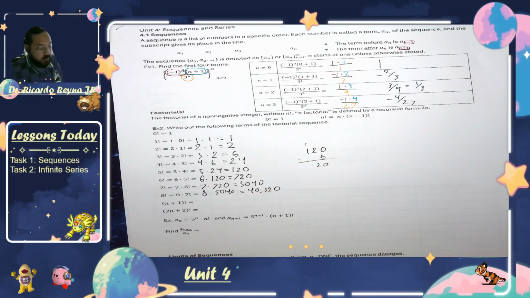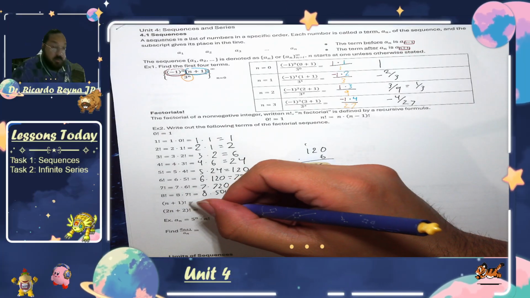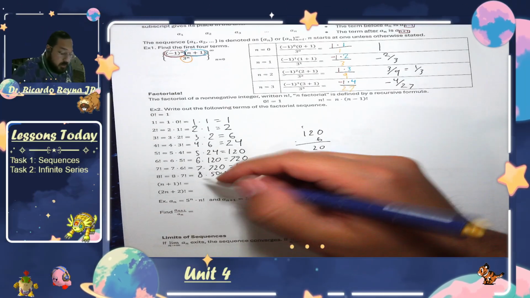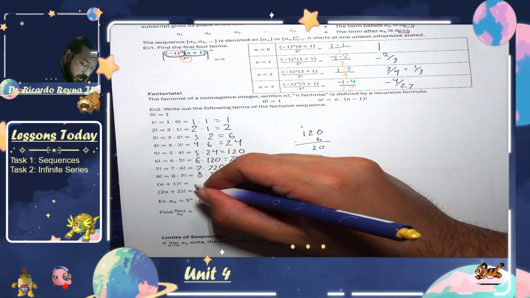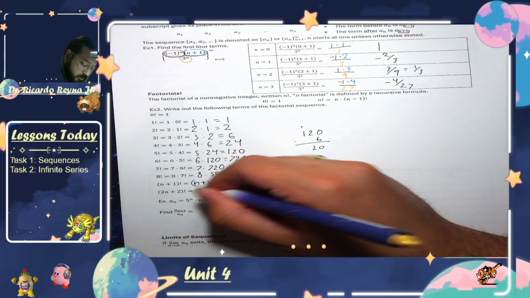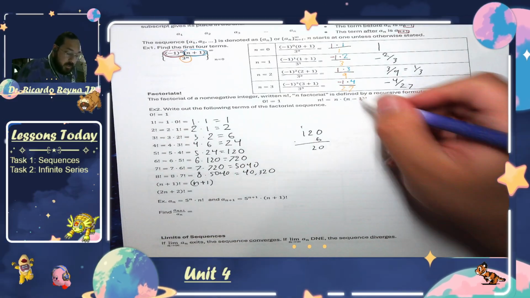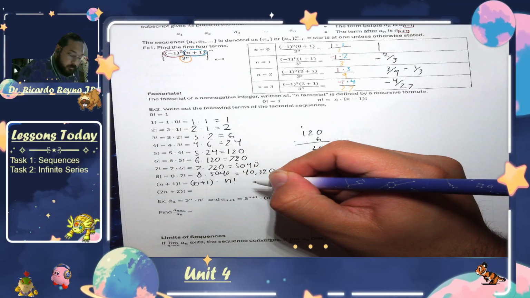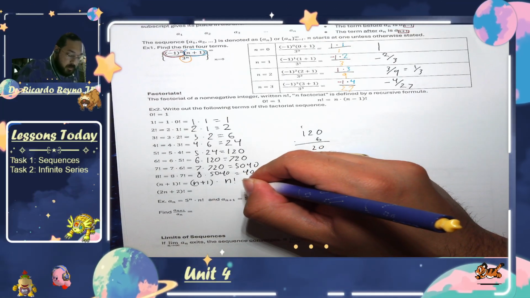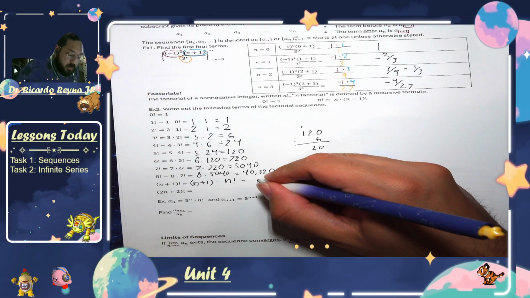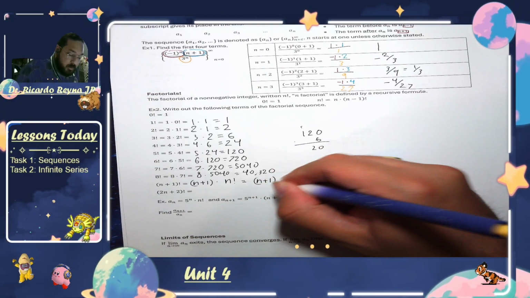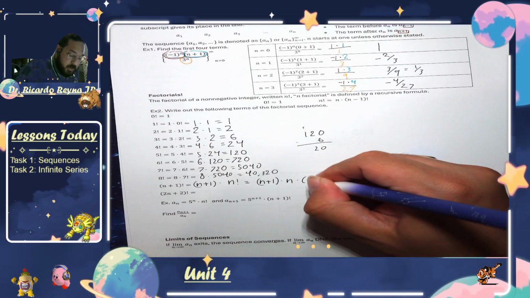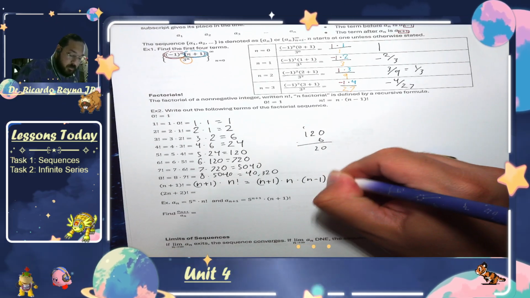Now let's deal with some arbitrary ones. What is (n+1) factorial? Well, we know this is technically (n+1) times 1 less, so times n factorial. And technically you can expand this into (n+1) times n times (n-1) factorial.